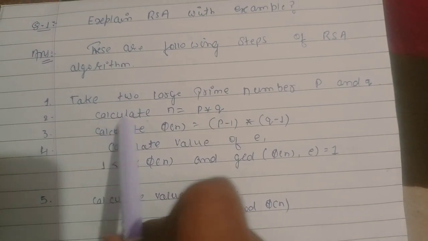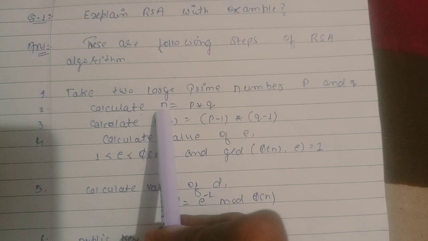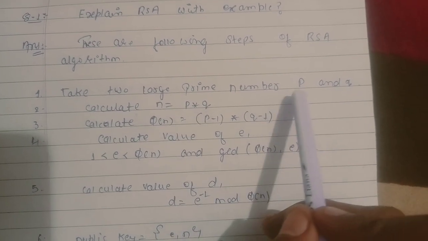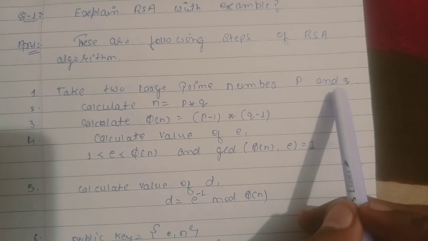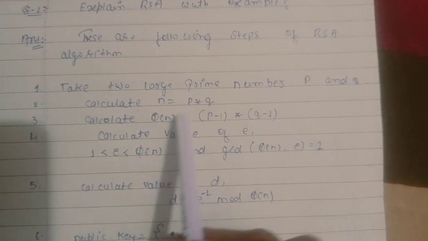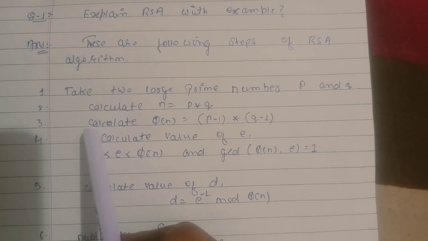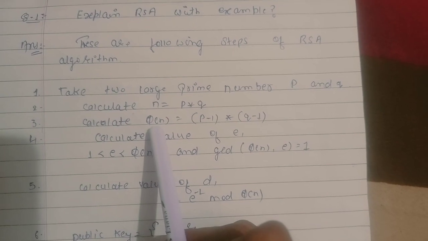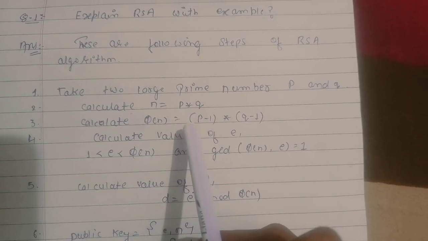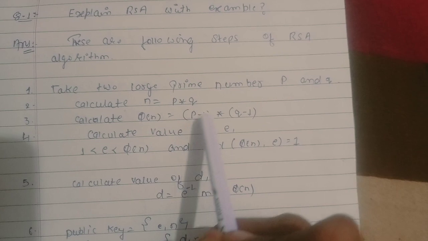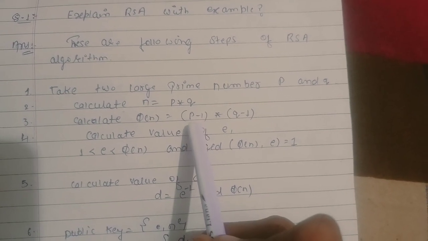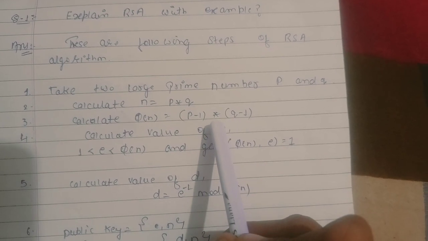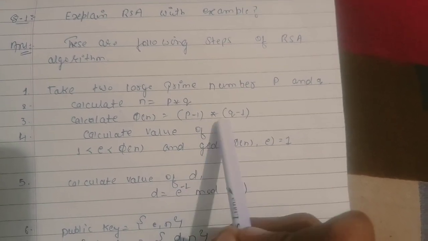The second step is to calculate n by multiplying the prime numbers which we had taken in the previous step, P and Q. Then the next step is to calculate the quotient function, denoted by phi n, which is calculated by subtracting 1 from both of the prime numbers and then multiplying them with each other.